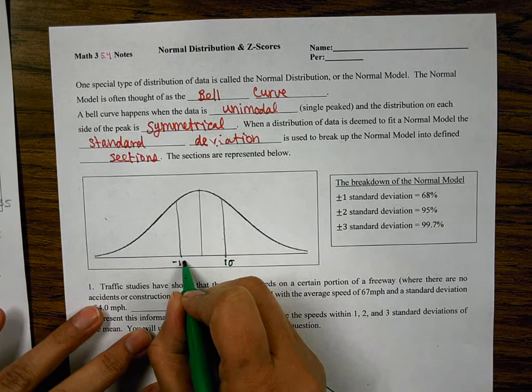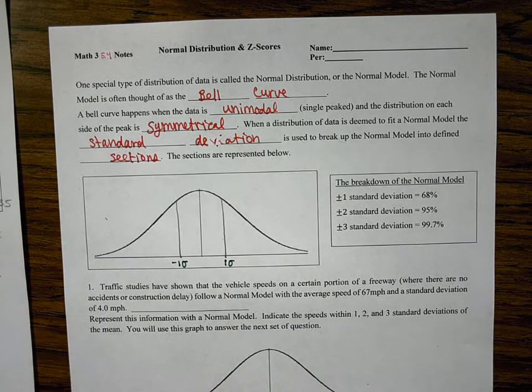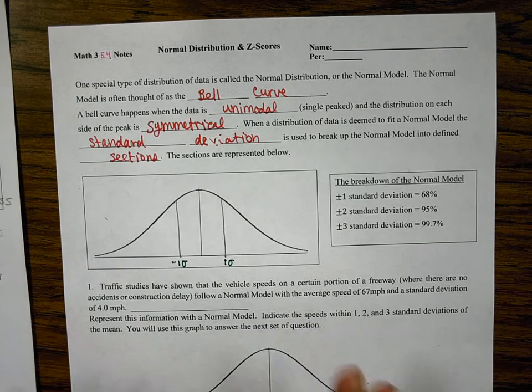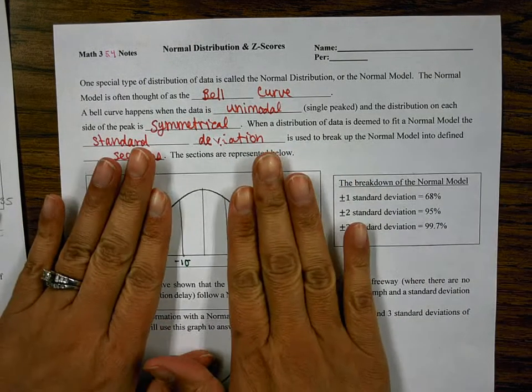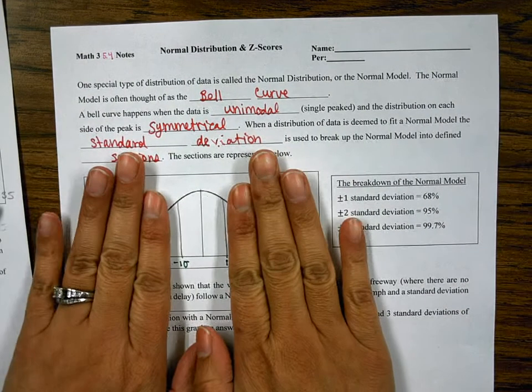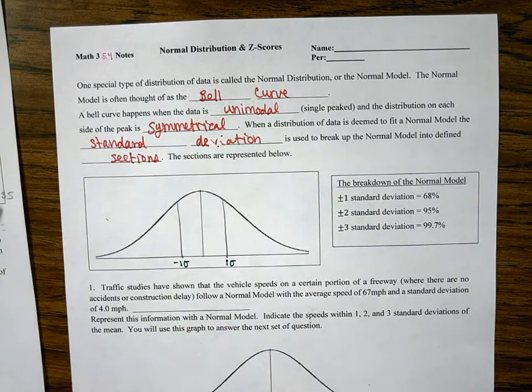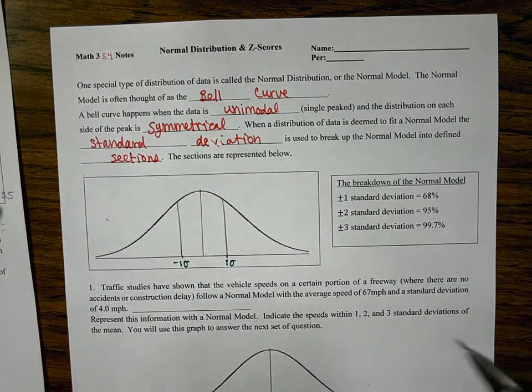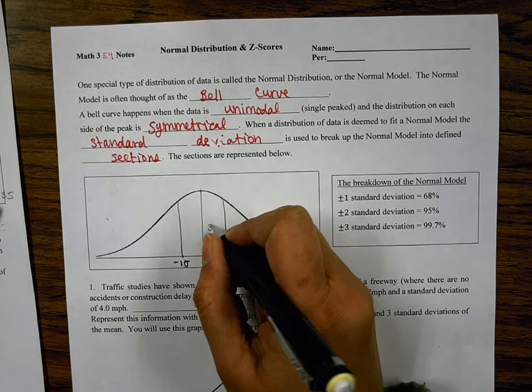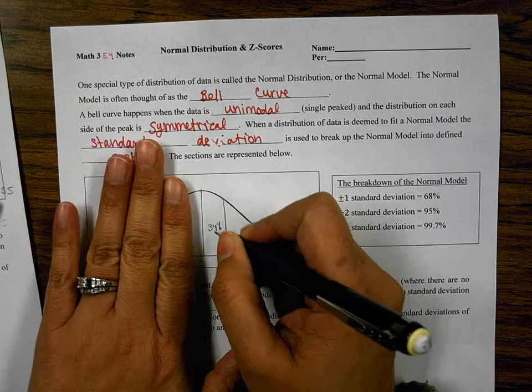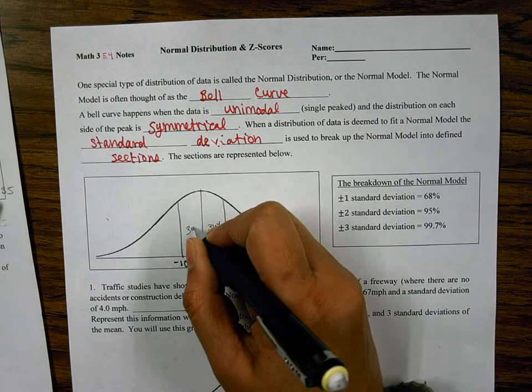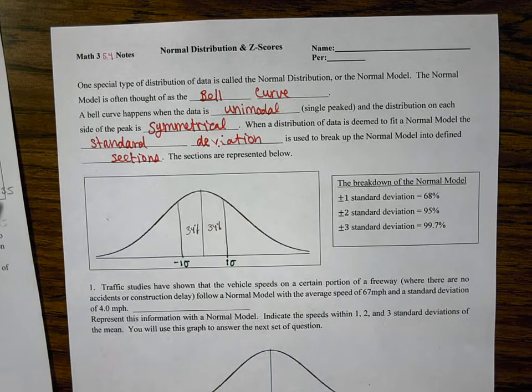This is -1 standard deviation. On a normal bell curve, a normal model, 68% of the data fits within those first two. So 68% cut in half is 34. So 34% is on that section and 34% is on that left half.